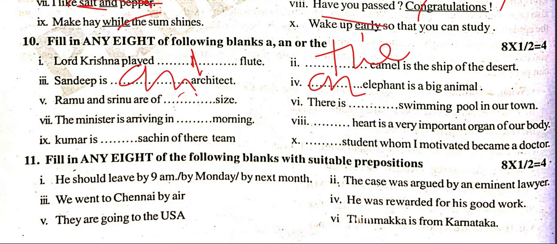Ramu and Shiru are of a size. There is a swimming pool in our town. The minister is arriving in the morning. Okay, so we have some fixed phrases with articles. For example, in the morning, in the evening. We also use the definite article with the body organs. So we must say the heart is a very important organ of our body.